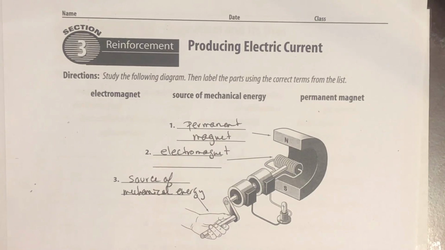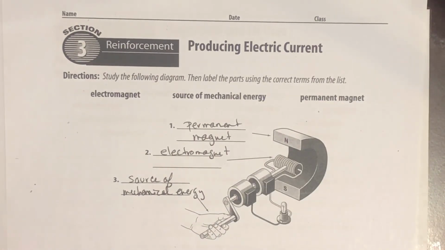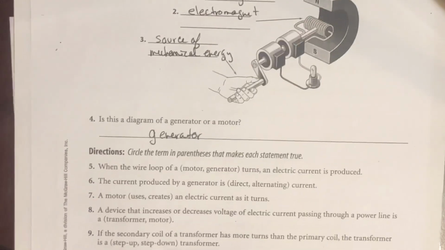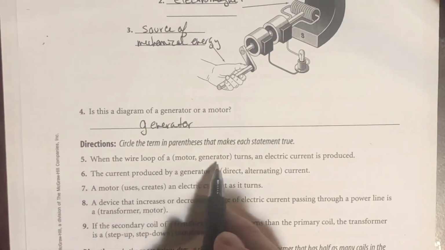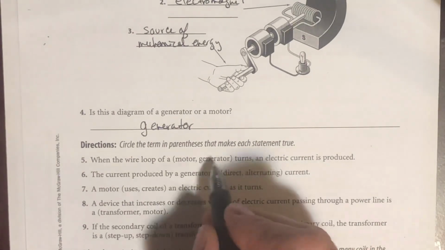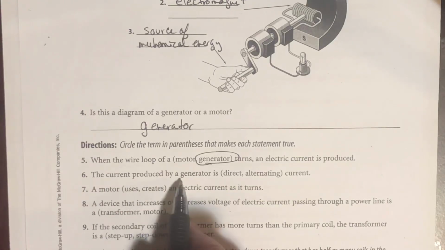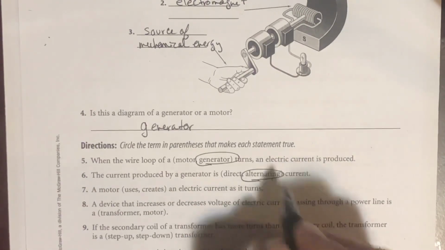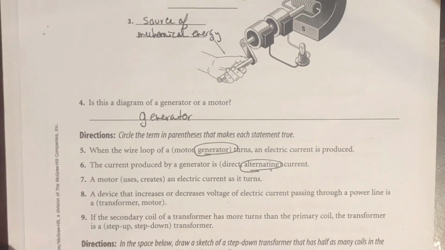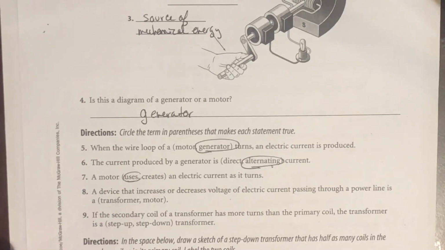So is this a generator or a motor? We're going to make this a generator that's going to light this light up. So this is a generator. When the wire loops turn, an electric current is being produced, so we're going to generate some electricity. The current produced in a generator is alternating current. We'll see why later, hopefully when we get back to school. A motor uses an electric current as it turns.